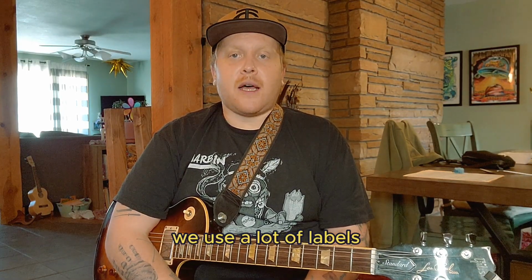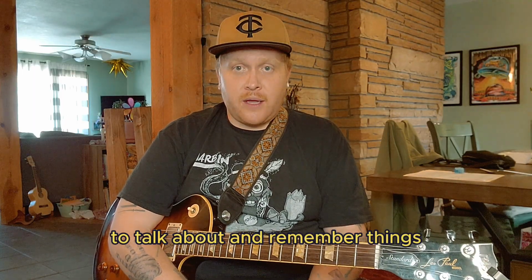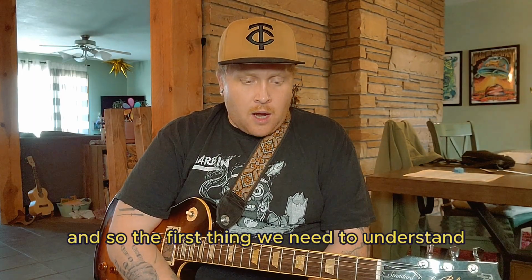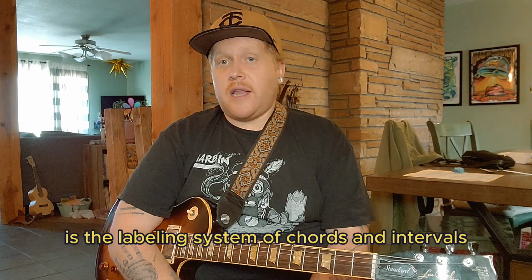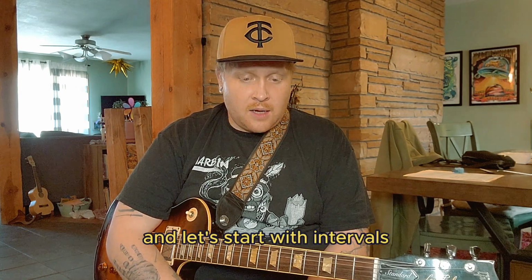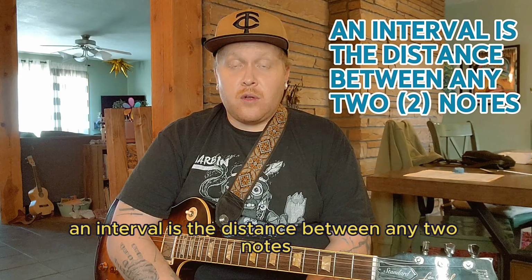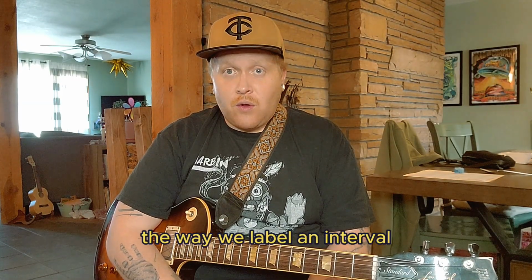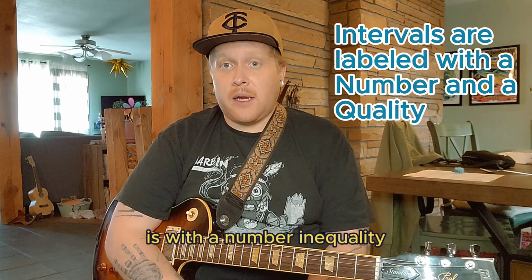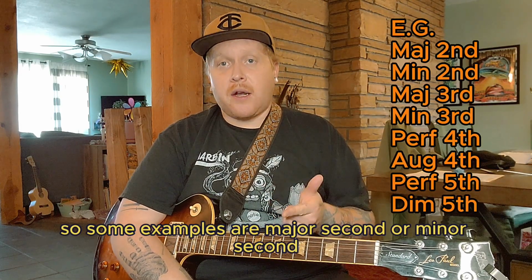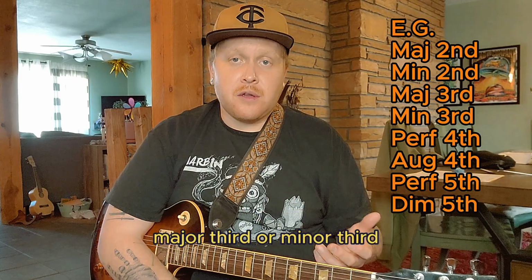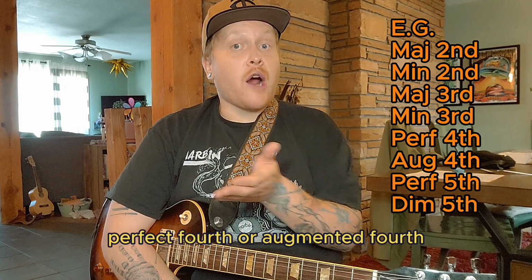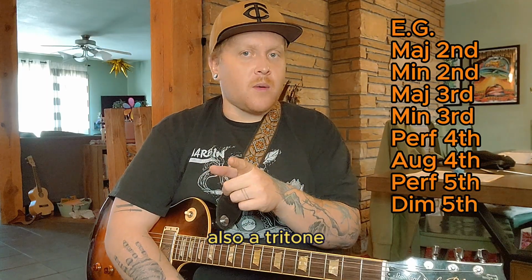In music, and especially music theory, we use a lot of labels to talk about and remember things and to analyze them. And so the first thing we need to understand is the labeling system of chords and intervals. And let's start with intervals. An interval is the distance between any two notes. That's the simplest definition. The way we label an interval is with a number and a quality. So some examples are major second or minor second, major third or minor third, perfect fourth or augmented fourth, also known as the tritone, perfect fifth or diminished fifth, also a tritone.